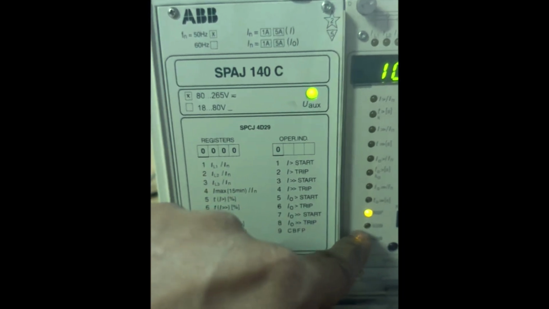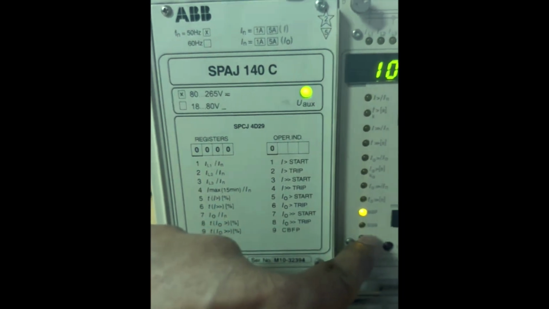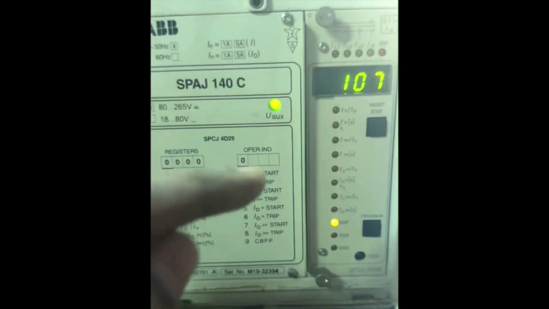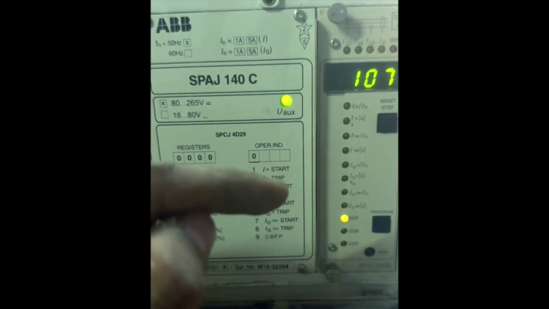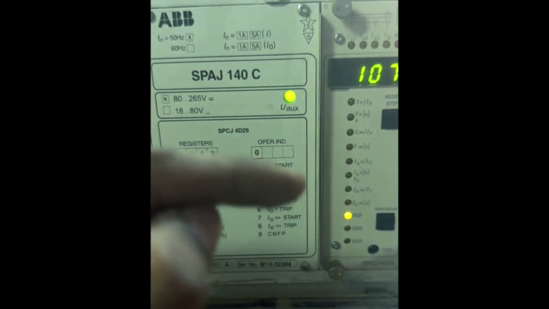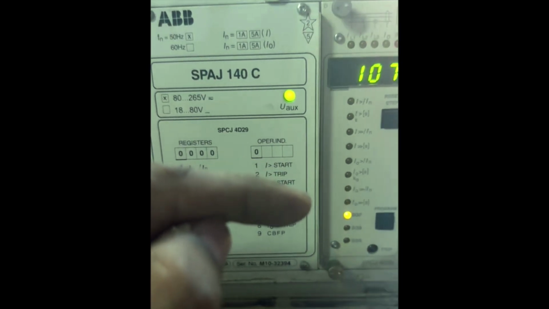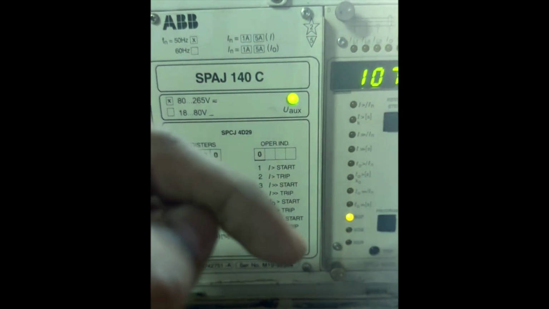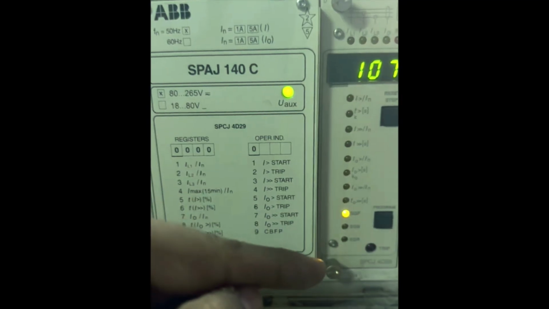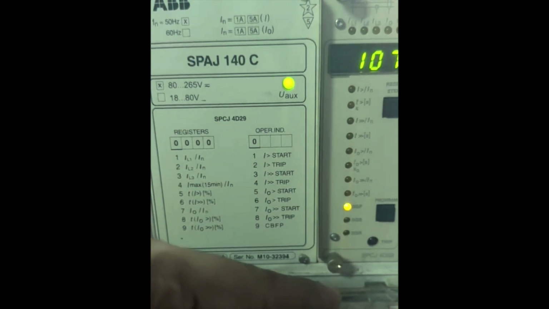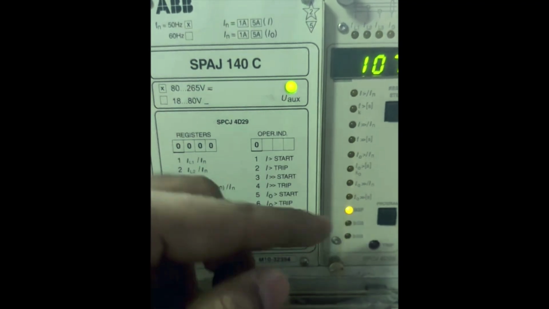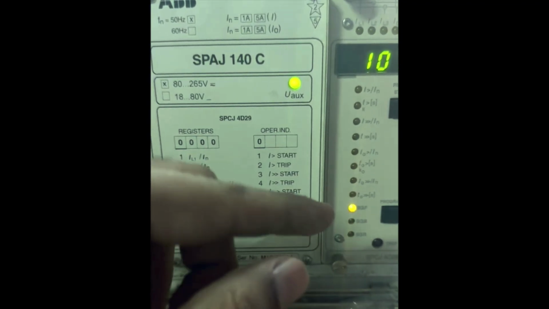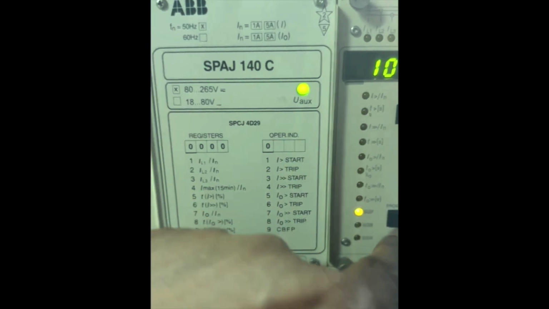After that, friends, these SDF, SDR, and SDB are all very important settings. Only after programming them will the relay work in overcurrent or earth fault. I've made a separate video for this, which you can watch on my channel. It explains how to activate SDF, SDR, and SDB, and for which settings you need to activate them. But for now, let me show you the basics of how to do it.